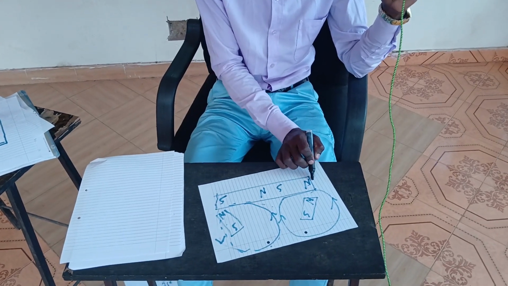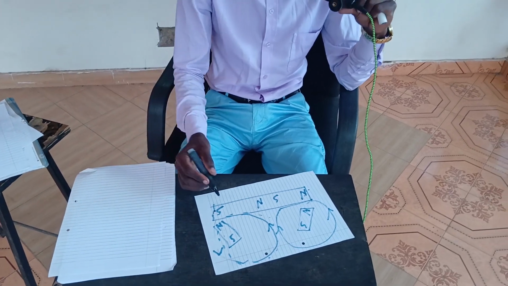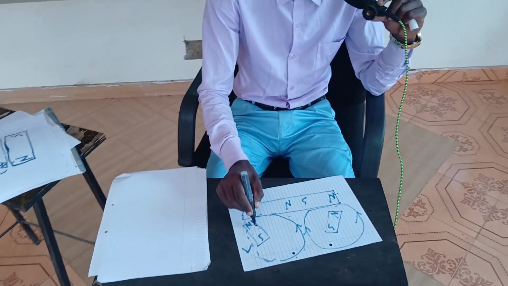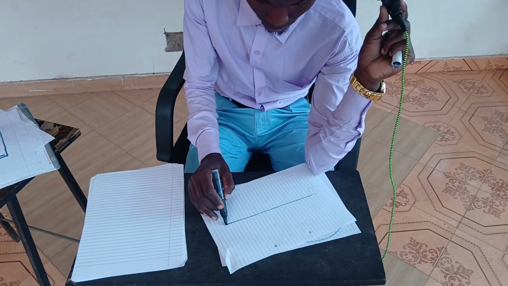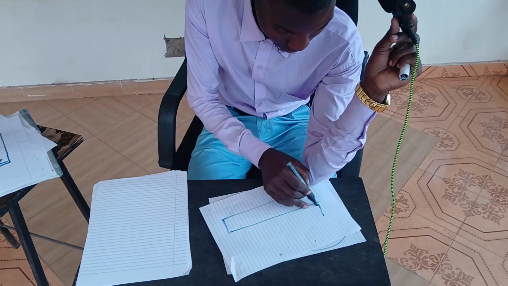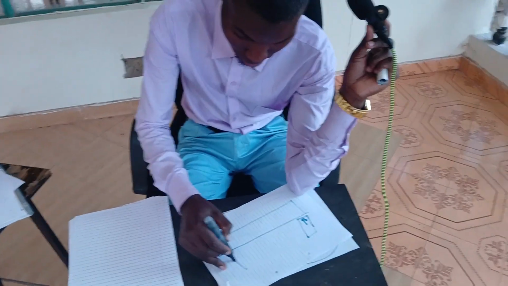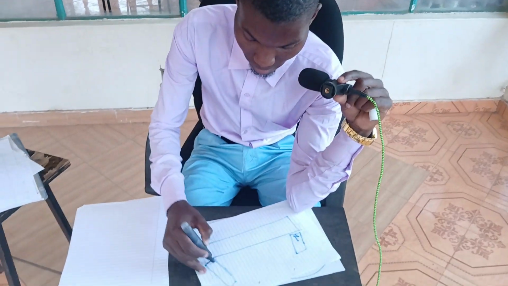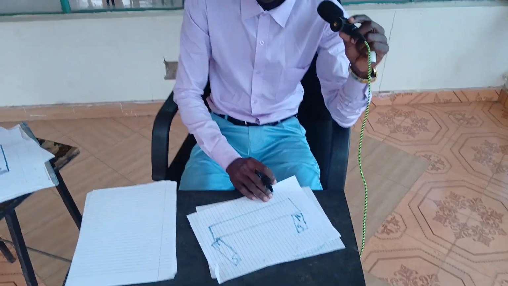Therefore, this end of the magnet gains the north pole and the other end gains what? South pole. However, if we change the motion of this magnet, which is here, you will see what will happen. If this was the material, this is the first magnet, north pole. This is the other magnet. North pole, south pole, and this is south pole.